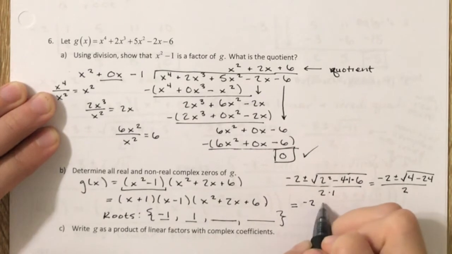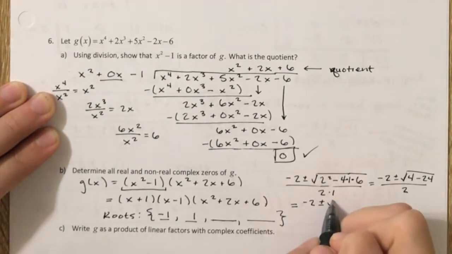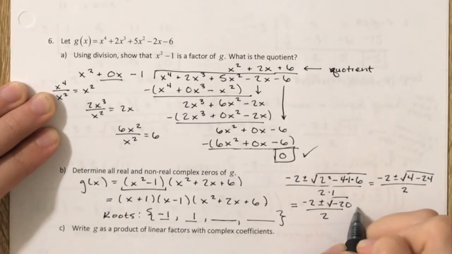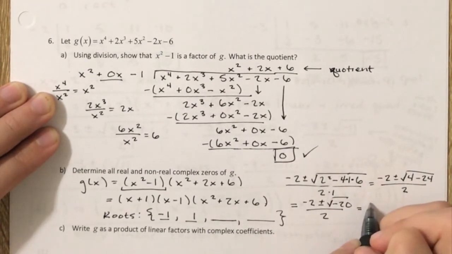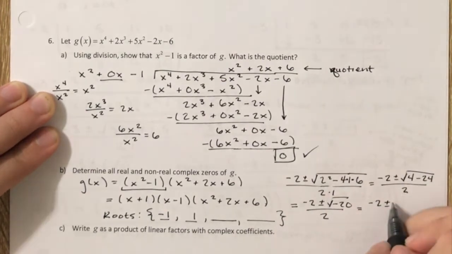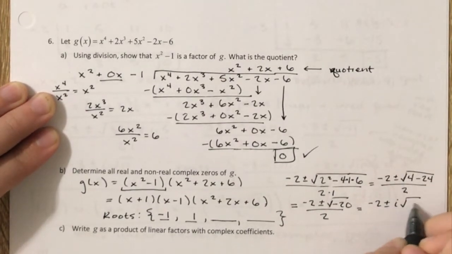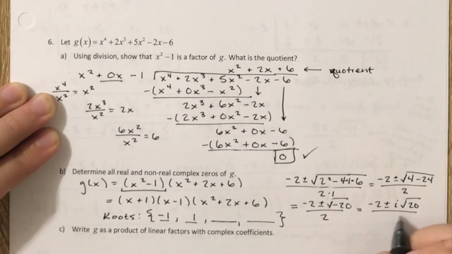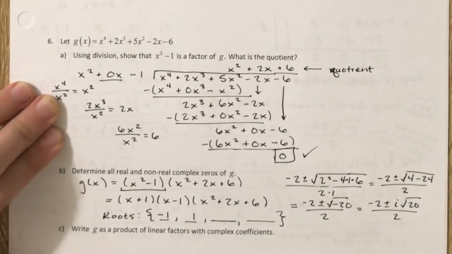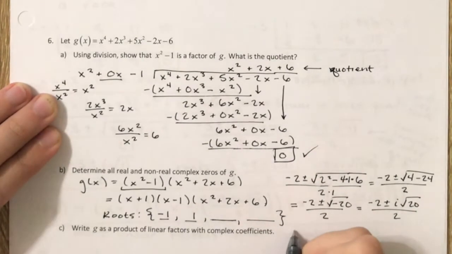We keep going. We've got -2 plus or minus the square root of -20 divided by 2. -2 plus or minus, we need to pull that i out very first thing. Can we simplify 20? We totally can. What's a perfect square factor of 20? 4 right off the bat.